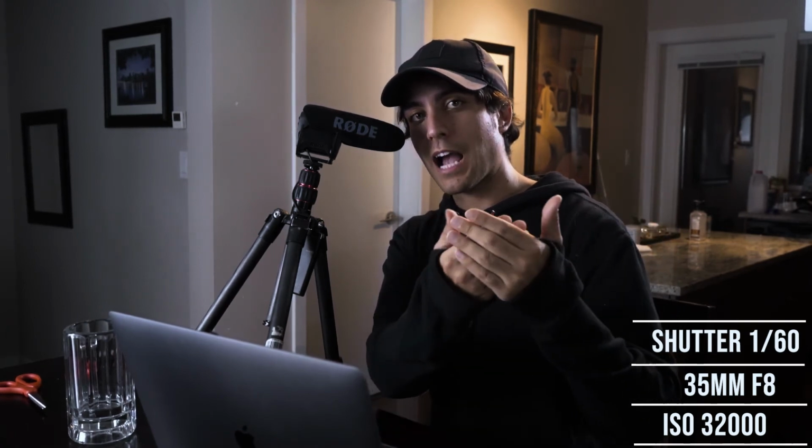32,000 at f6.3. Hands in focus. Face is in focus. Oh, wait, get the face back in focus. There, background is in focus. So aperture controls how much of your photo is in focus.